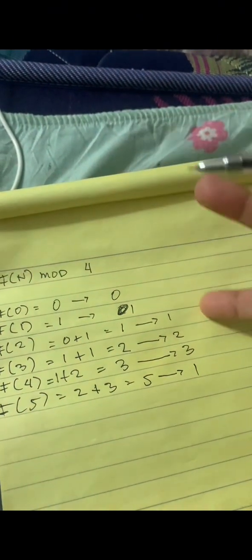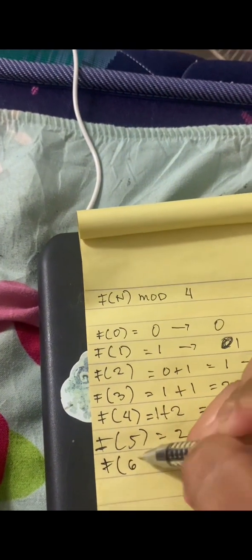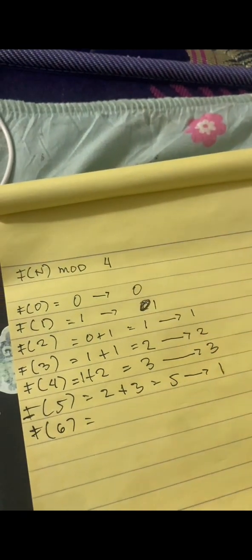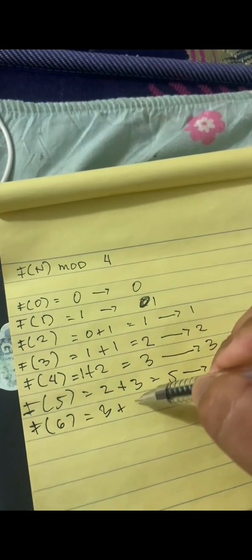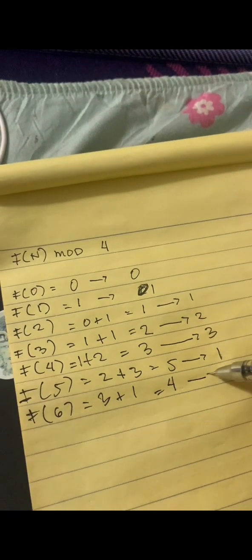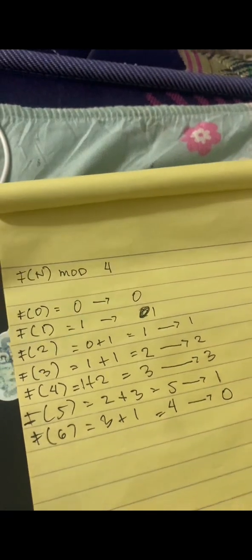As you can see, we have our sequence. So let's continue. F sub 6 is equal to, again, the last two digits, 3 plus 1, which is 4. And if we divide 4 by 4, we have no remainder, so this is 0.